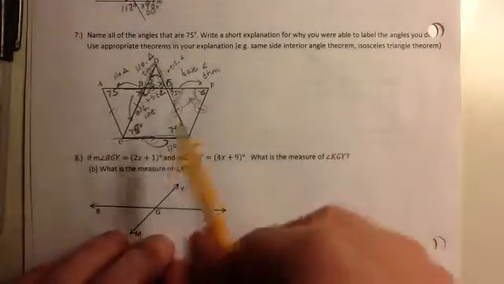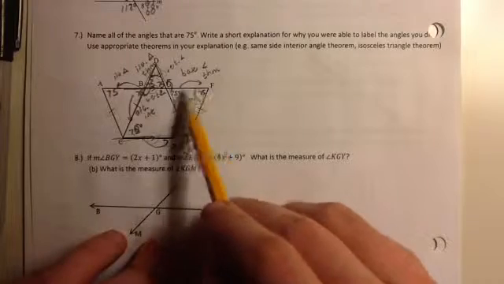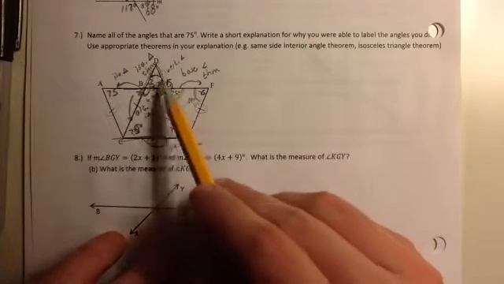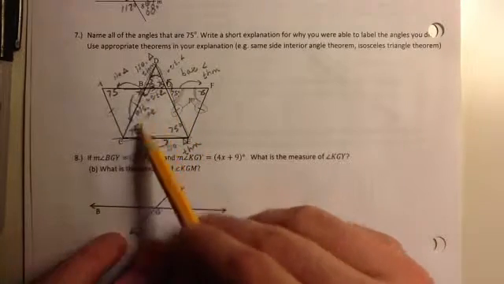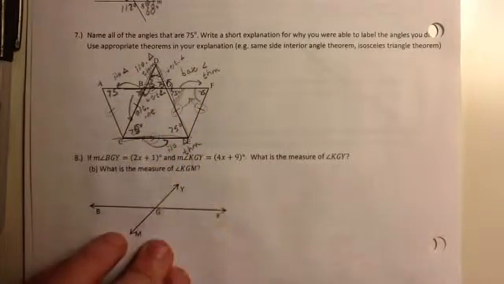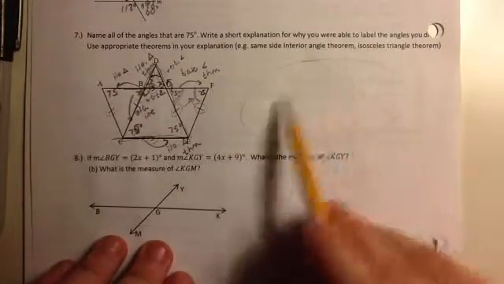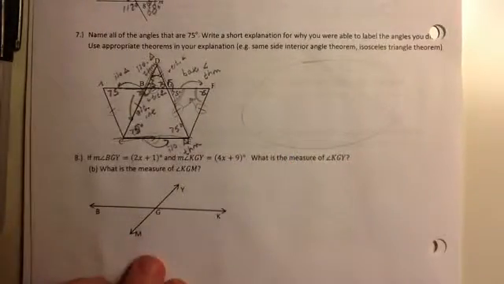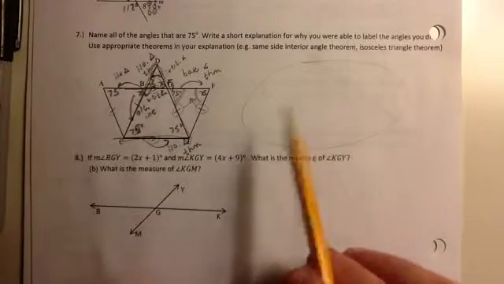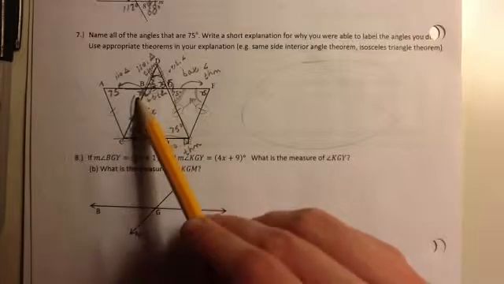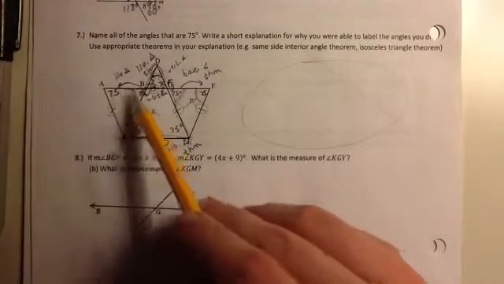So in general, we've used three big theorems here: the base angle theorem for isosceles triangles, vertical angles, and the alternate interior angle theorem because of the two parallel lines. If you'd like, you can write a longer explanation of the three theorems we just used. In all three theorems, remember, the two angles are congruent. Vertical angles are congruent, alternate interior angles are congruent, base angles of an isosceles triangle are congruent.